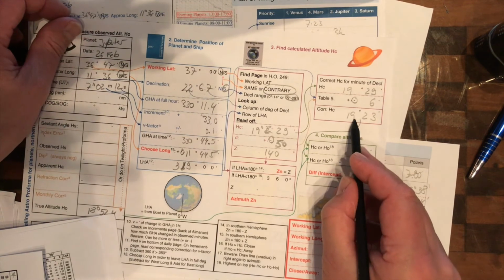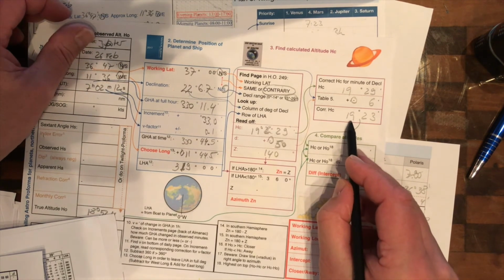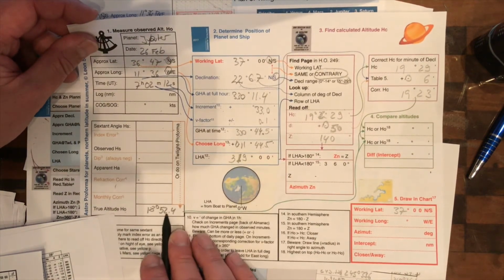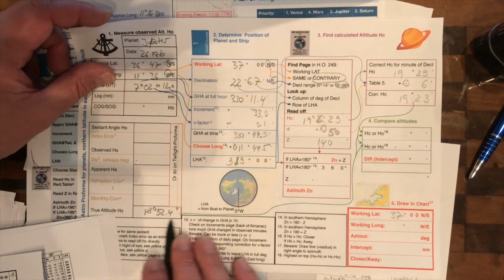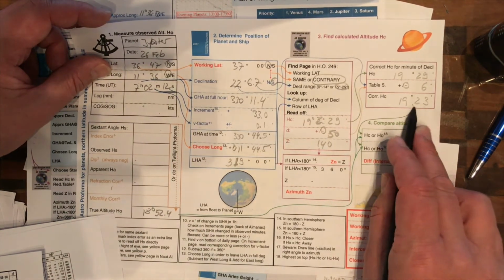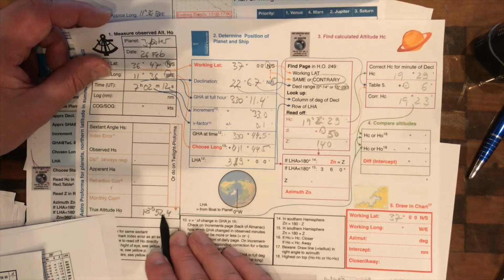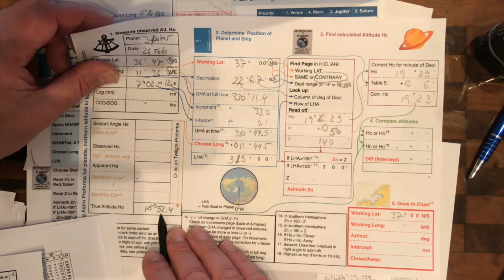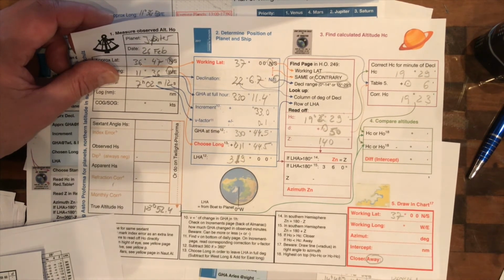So we compare HC now, the 19 degrees and 23 minutes, which are pre-computed, with what we actually measured, 18 degrees 52 minutes. So we measured a smaller angle than the 19 degrees 23 that we should. So since we have measured a smaller angle than we should, that means that we are further away. So we can already say that we are away.